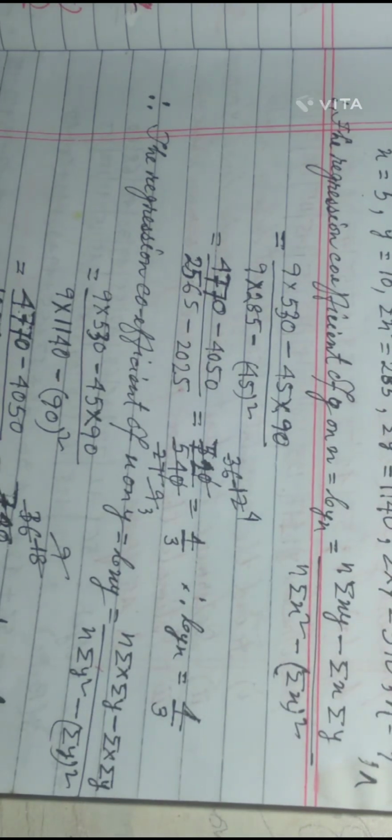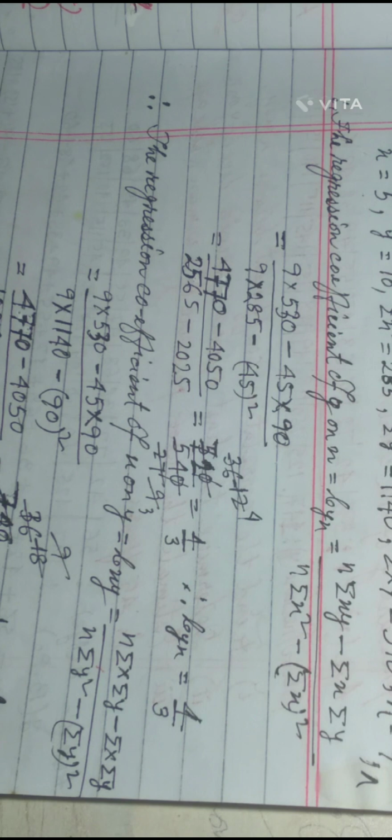After putting that, the regression coefficient दोनों का मिल गया, एक vyx equal to 4/3 and vxy equal to 1 by 3. Clear?